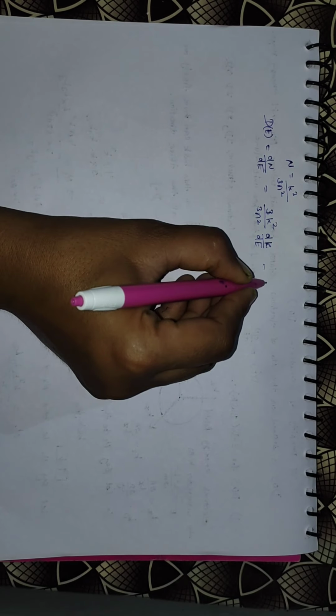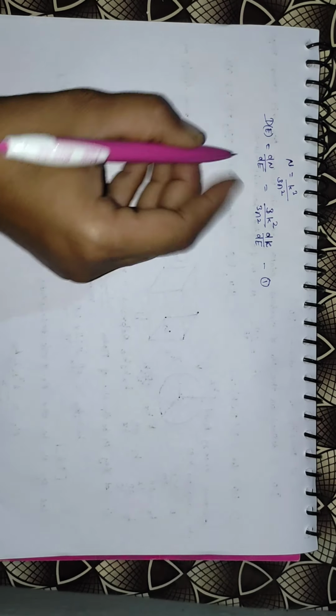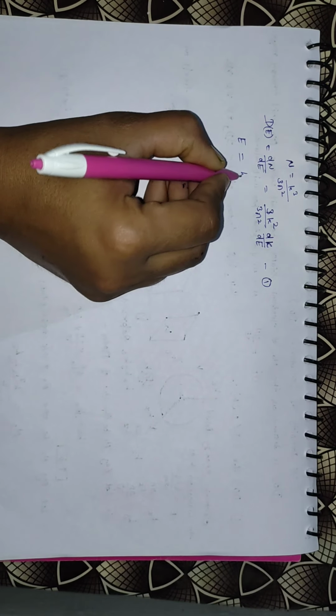For density of states, D(E) is dN over dE. From here, dN over dE is 1 over 3 pi square times 3 k square, differentiated with respect to E, so dk over dE. Let's say this is equation first. The energy of the electron in the form of wave vector is E equals h cut square k square by 2m.